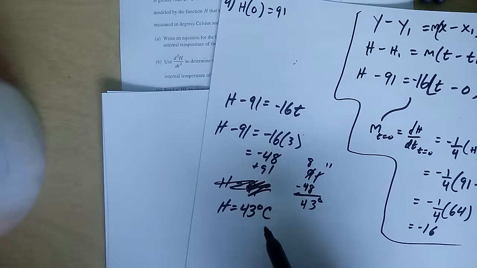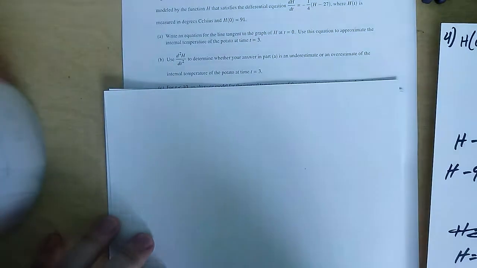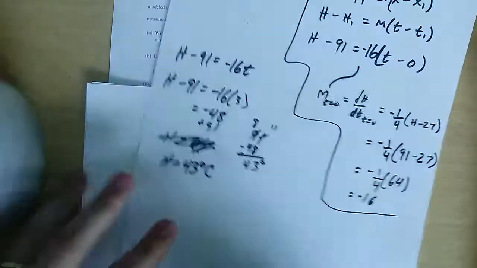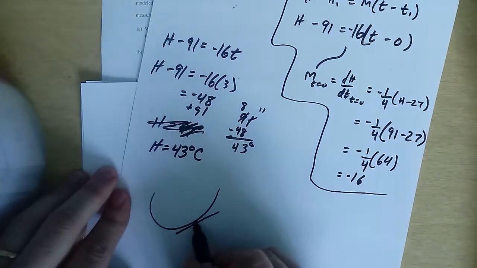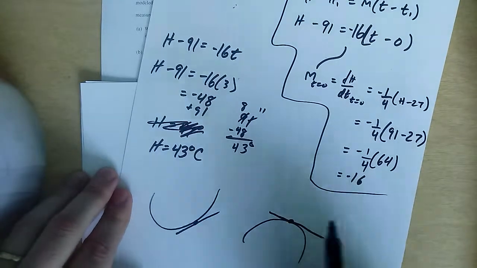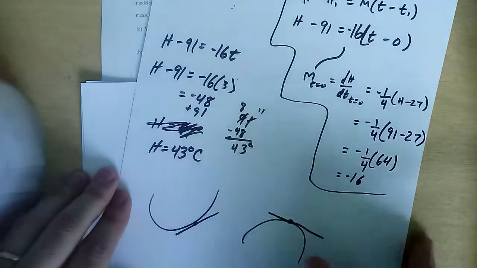So now we're going to find out the concavity at time t equals 3. Because if it was concave up and it looks like a cup, then our tangent line would be underneath it. And if it's concave down, then our tangent line would be over it. So depending on the concavity, this will be either an overestimate or an underestimate.